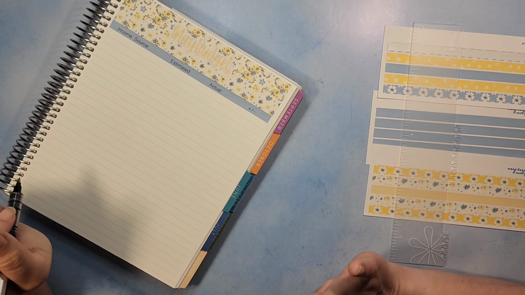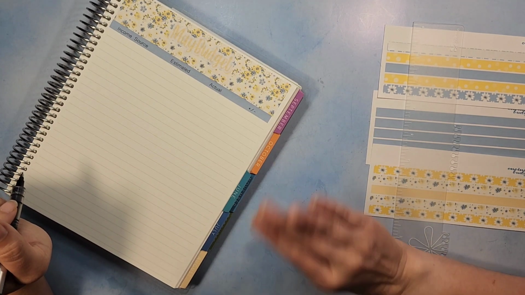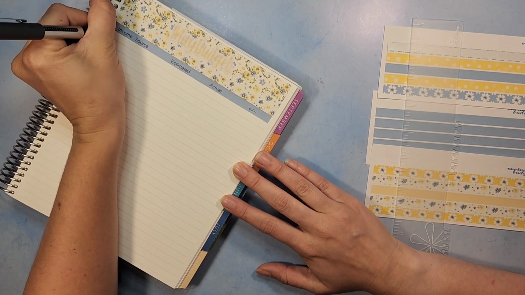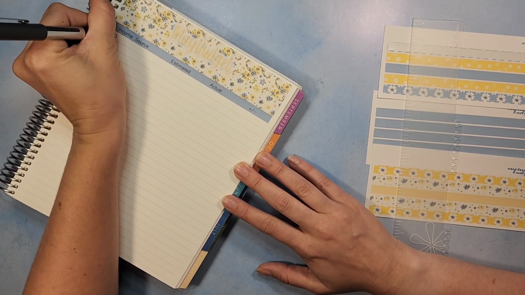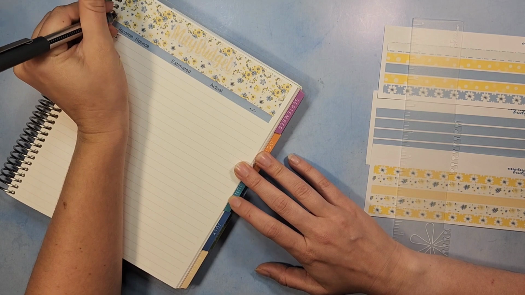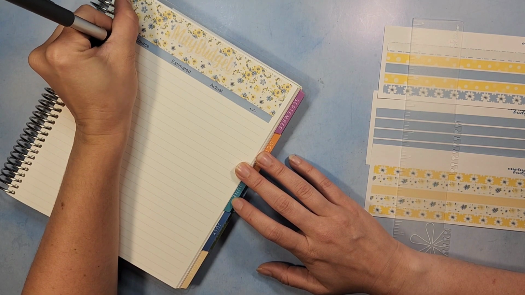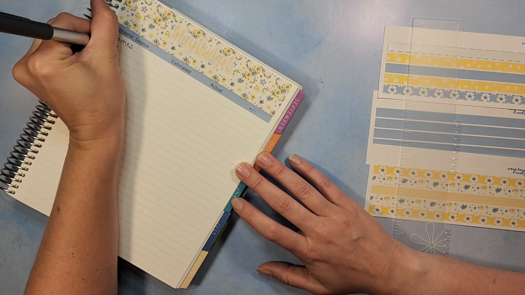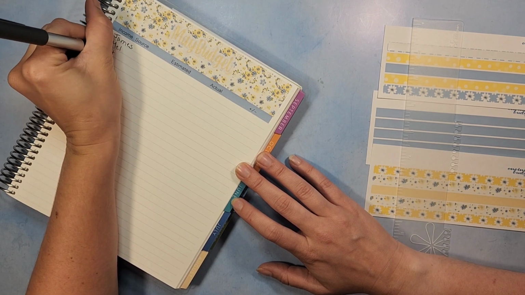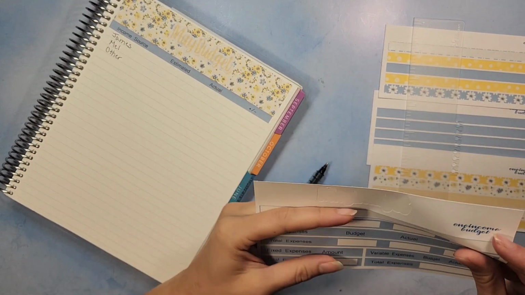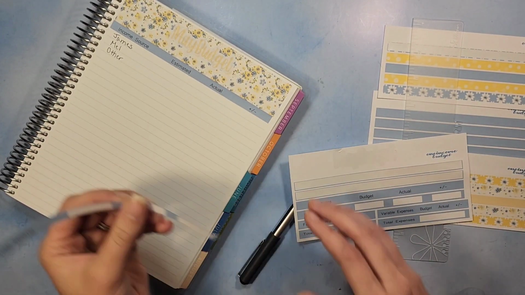Refunds or returns, if we sell anything like that is where other will sit. Usually we don't have anything, some months we do. So we just keep it as a placeholder just in case. So we have James, we have Mel, and other. All right, so those are our 3 sources of income that we're expecting.